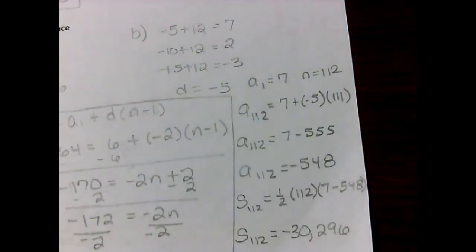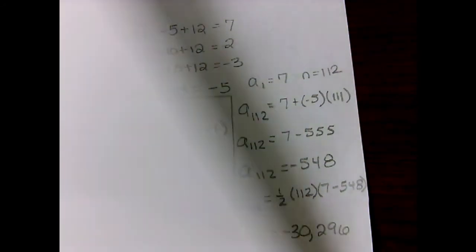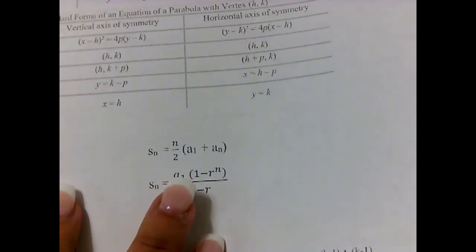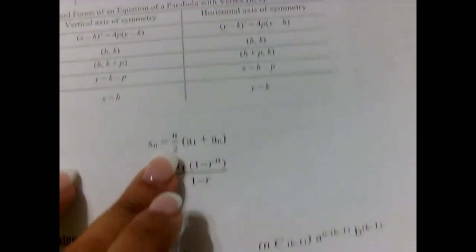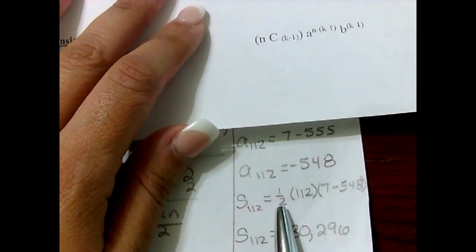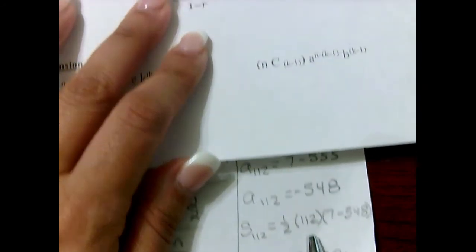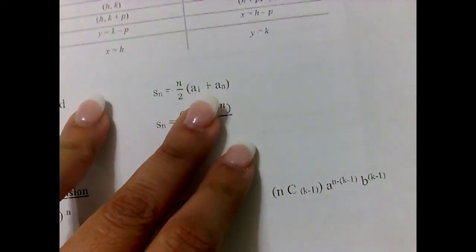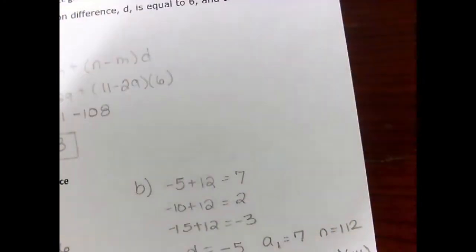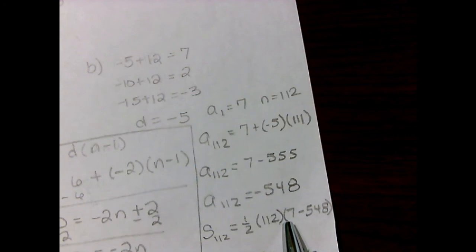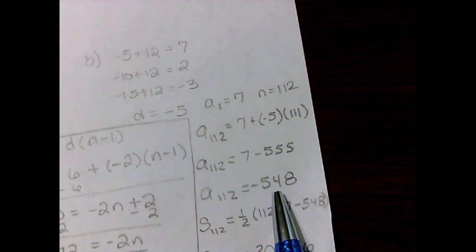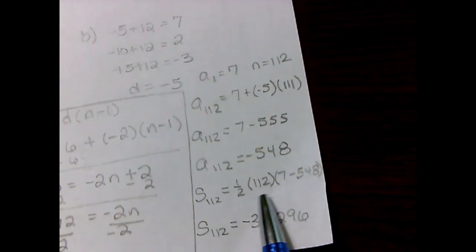All right, once I have a of 112, I can go ahead and use that second formula to find my summations. That second formula is right here, n divided by 2. So this is the 1/2 n, which is 112. And then I have a of 1 plus a of n. So a of 1, our first term, was 7 plus a of n, which is the negative 548. I have that here. Plug this into the calculator and you should get S of 112 is equal to negative 30,296.